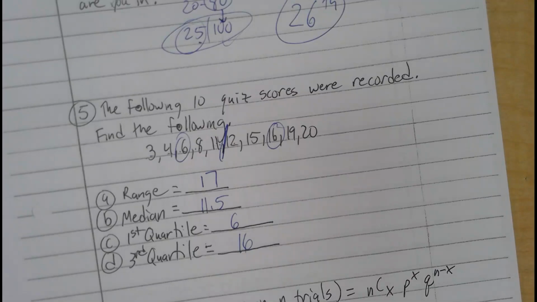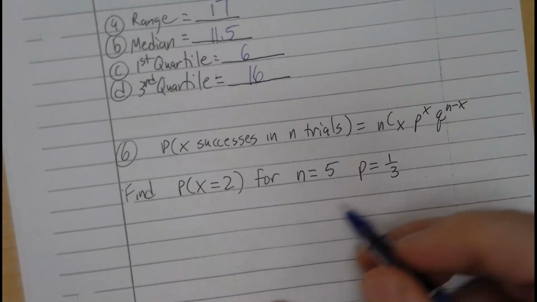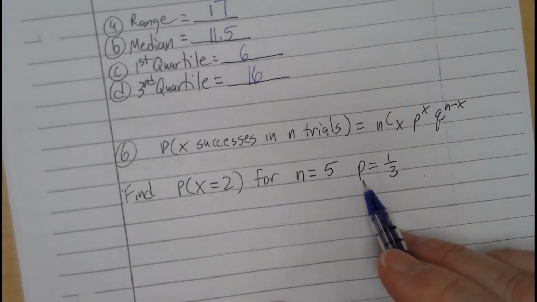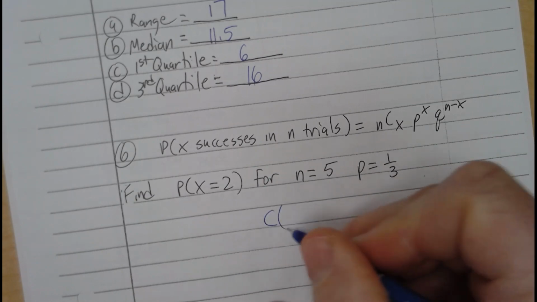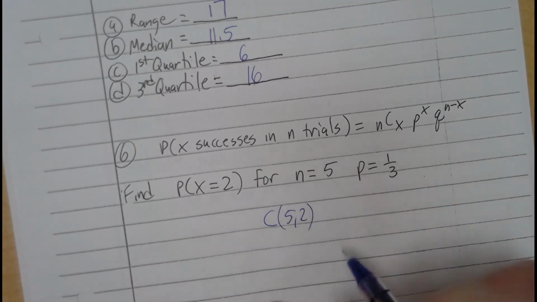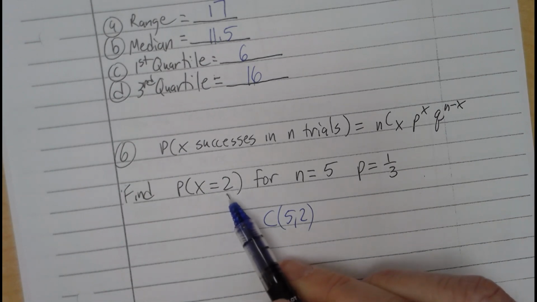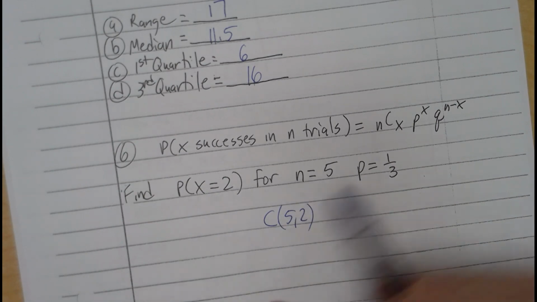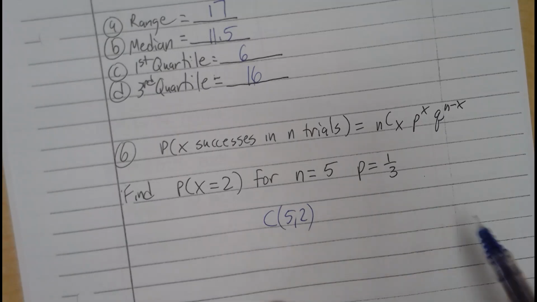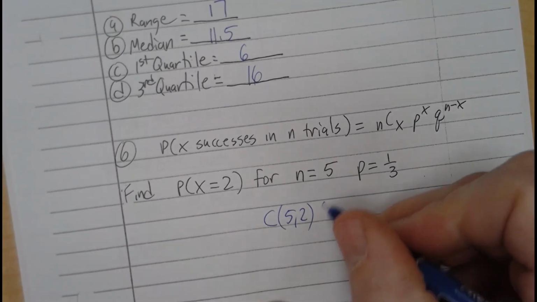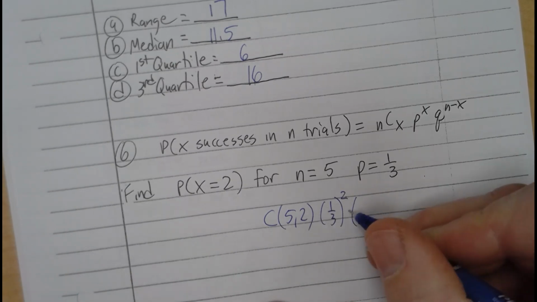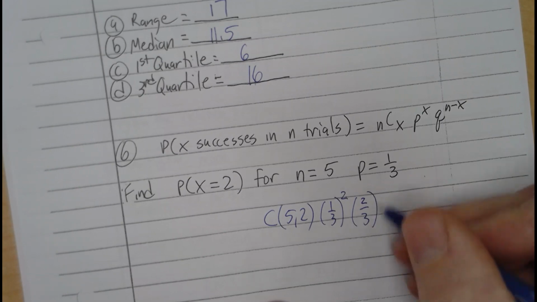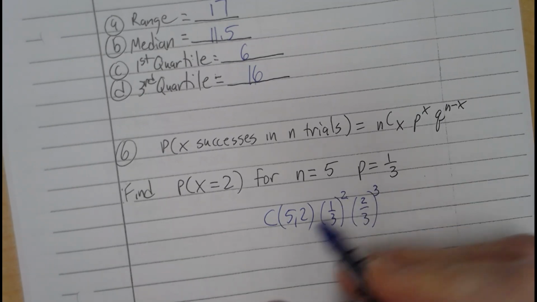Okay, the last two questions are related to the binomial distribution. So your probability of success is a third, so we want to know 2. So we go C, 5, comma, 2. So that'd be all the ways to have 2 successes out of 5. In order doesn't matter, so you could have the 2 successes in the beginning or the 2 successes at the end. And then it's 1/3 to the second power, because that and that always match. And then the failure rate is 2/3, and that would be to the 3, because that and that always make that.